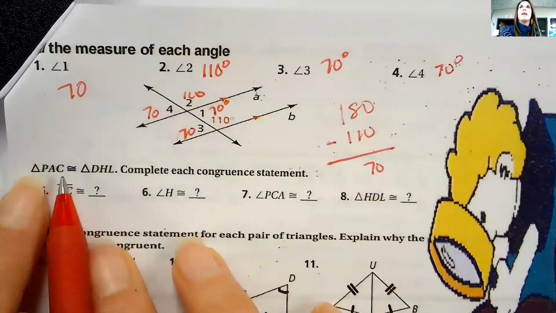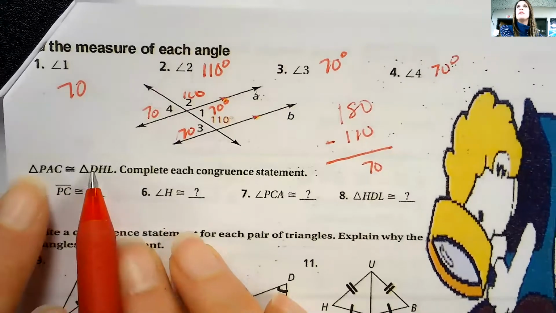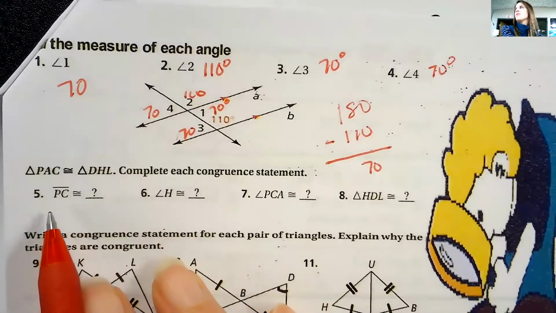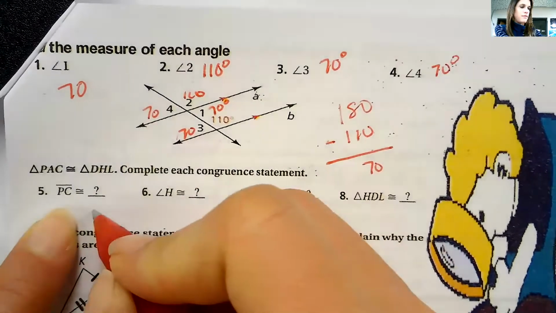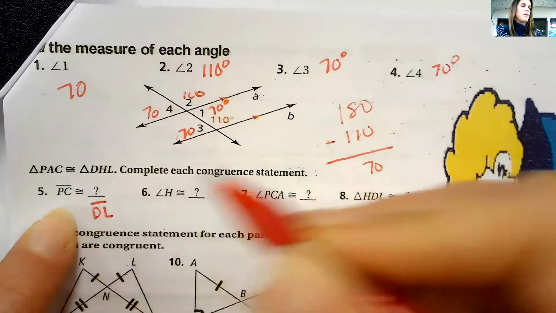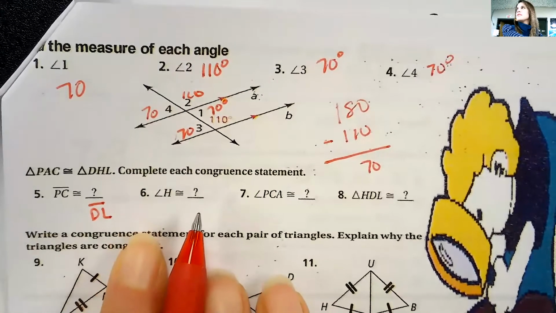We're just looking at how they're named. Remember, the position of the letter in the name is how we're going to know what is congruent. Solution, what's congruent to PC? DL. Good. DL, put the little segment over the top of it, the little line. Number 6, Gunner, is what?